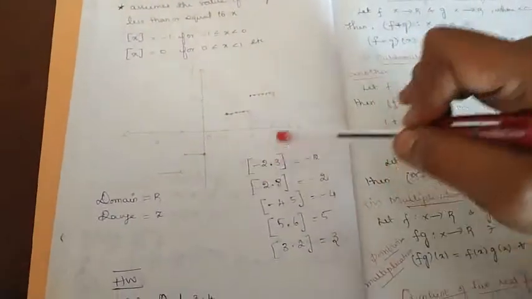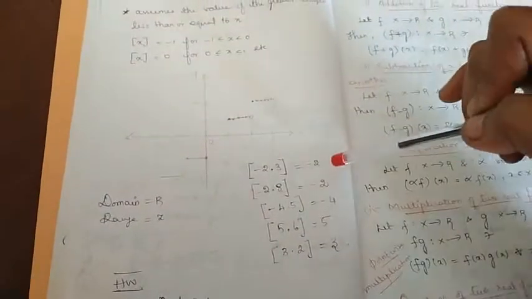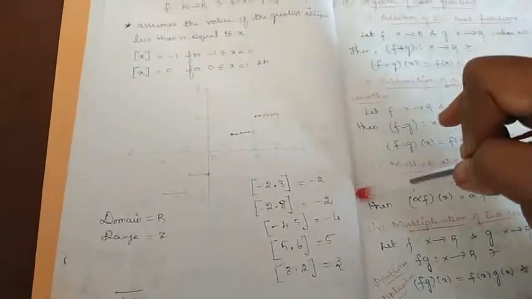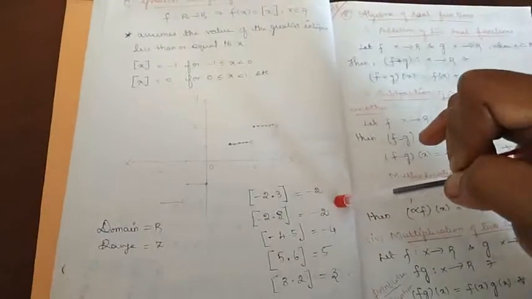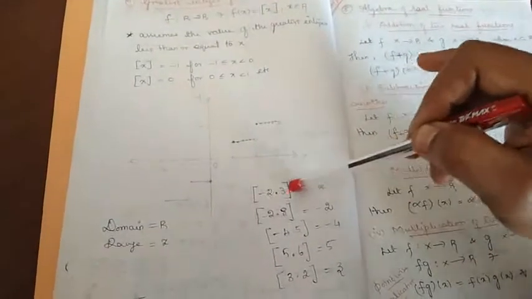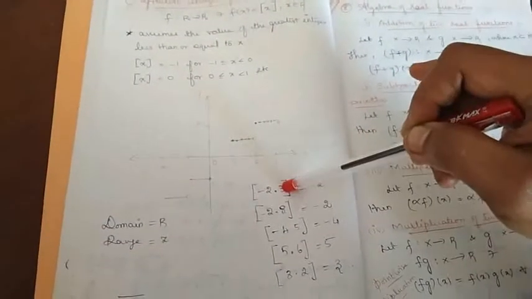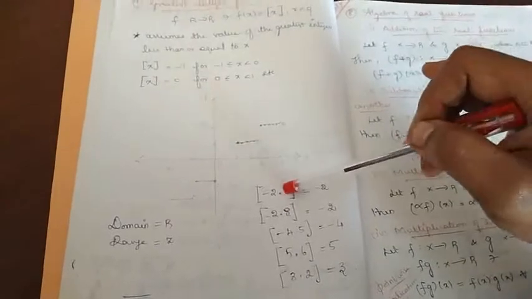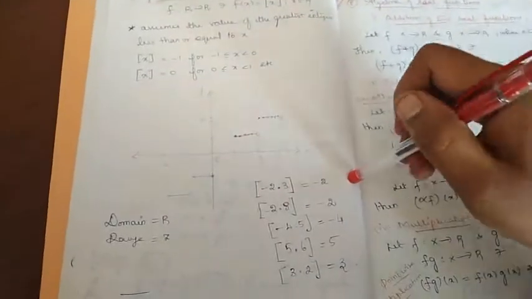See, the greatest integer of -2.3 is going to be -2, which means we will take the greatest integer less than or equal to x. This is our x. We will take the greatest integer less than this x. So the greatest integer less than -2.3 is going to be -2. Got it? So this is the greatest integer function.